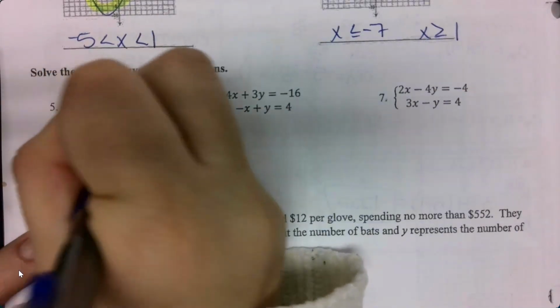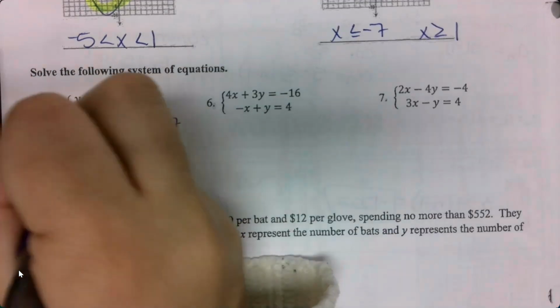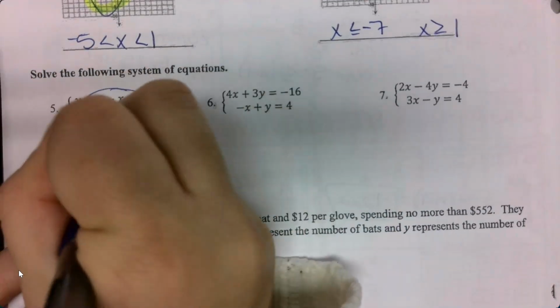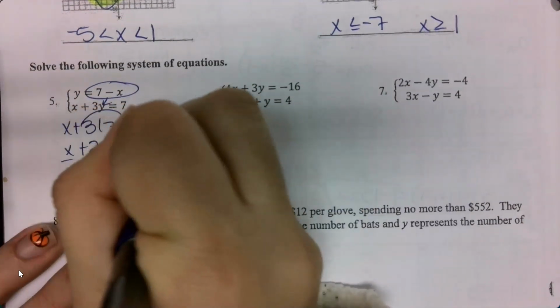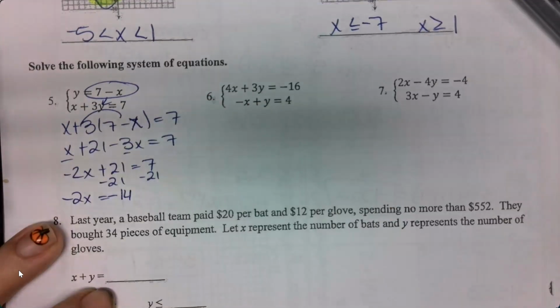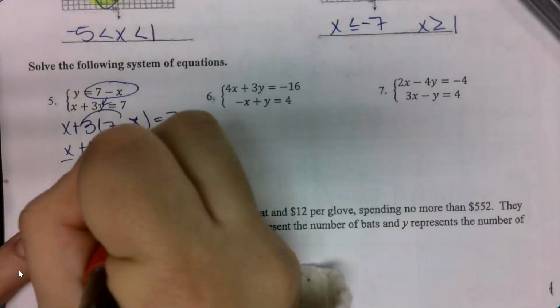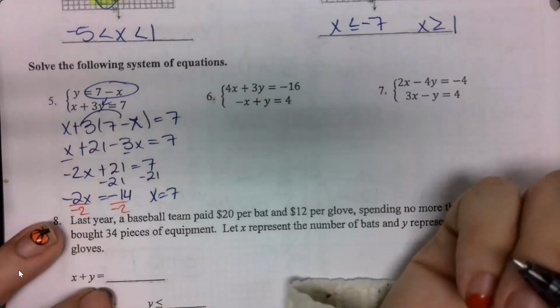That's going to give me 21 minus 3x equals 7. Combine like terms, that gives me negative 2x plus 21 equals 7. Subtract 21 on both sides. Negative 2x equals negative 14. Divide both sides by negative 2. X equals 7. Then I want to plug in.